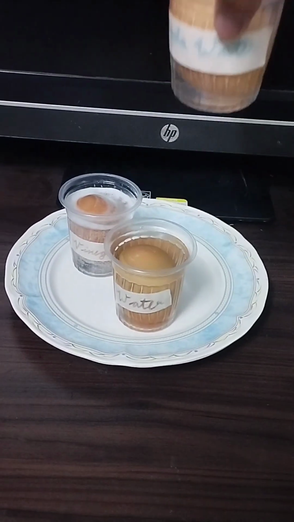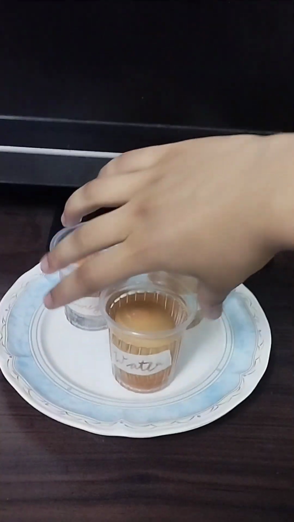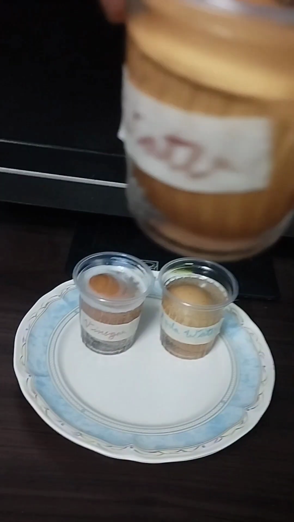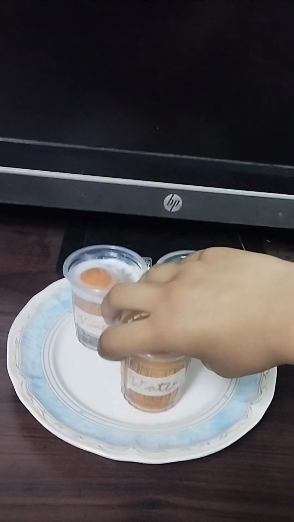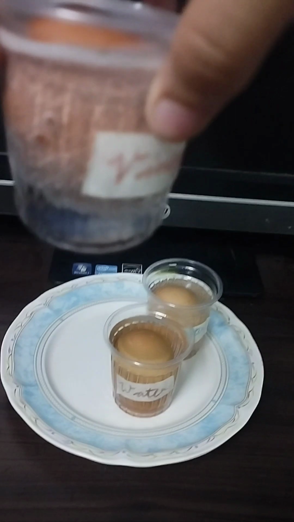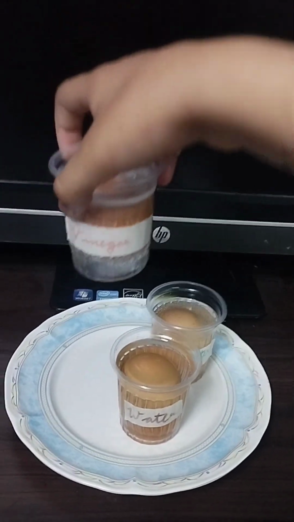Day 1. This is our soda water. It has some bubbles, but not a lot. Now we have our water. Water doesn't have any bubbles, no smell, no anything. Finally, at last we have vinegar. It has so many bubbles and it has the worst smell out of all three. I'll meet you in day 2 tomorrow.